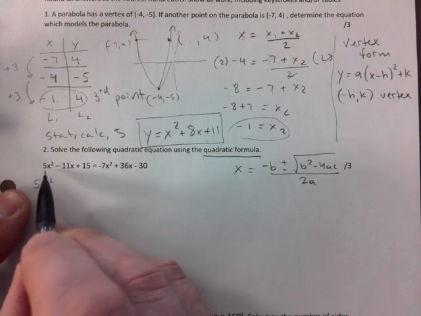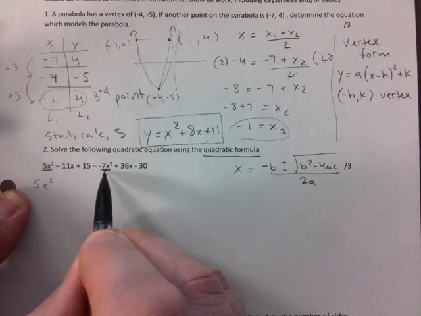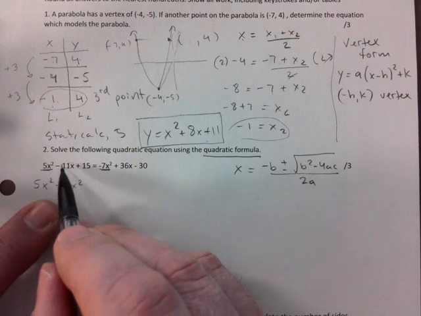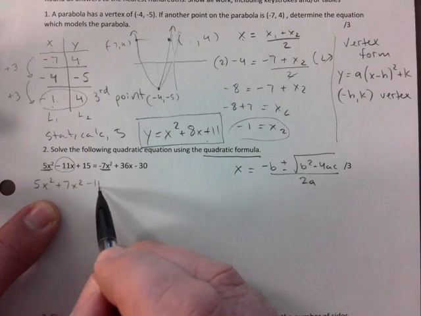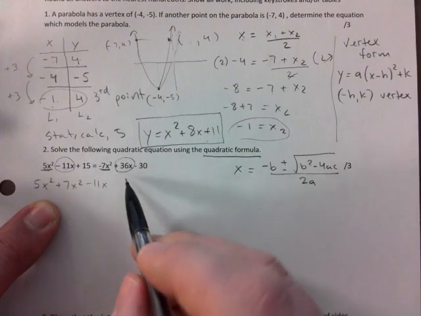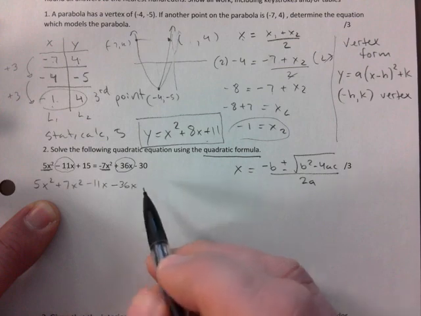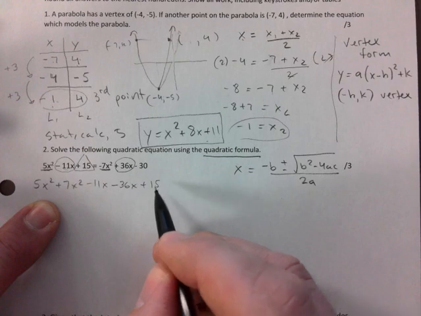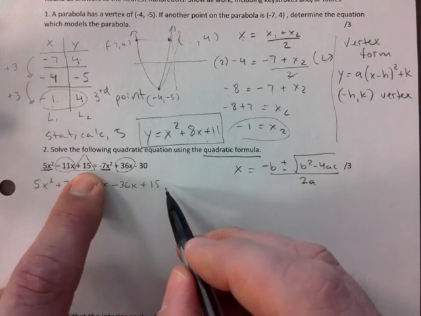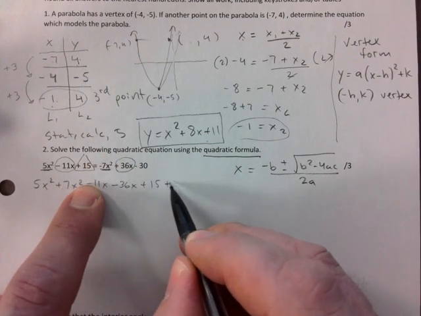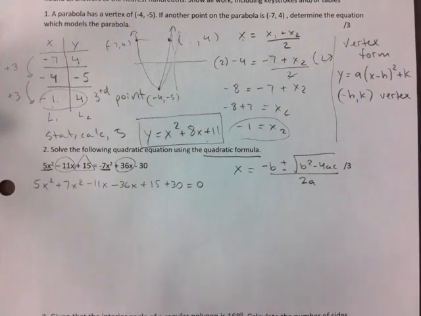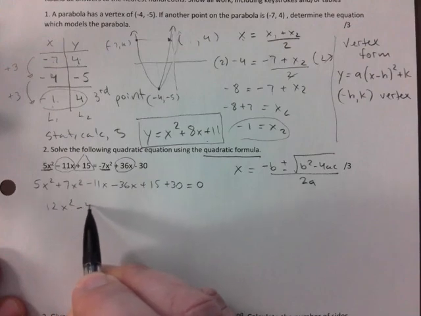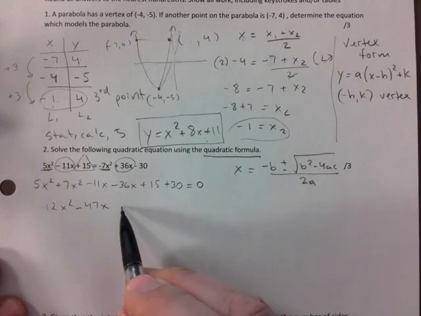That's step number 1. So I'm going to take the x squared and this x squared. It comes over adding. I'm bringing everything over to the left, by the way. Then I take the -11x, and there's a 36x, it comes over subtracting. Then I worry about the constant, right? Plus 15, this 30 comes over adding, and then you end up with 0 on the other side. So you end up with 12x squared minus 47x plus 45.